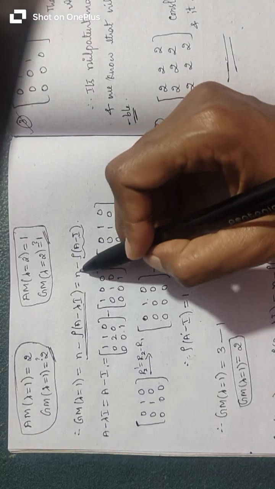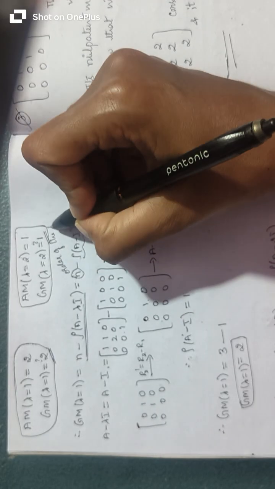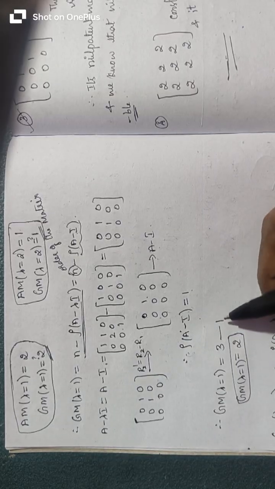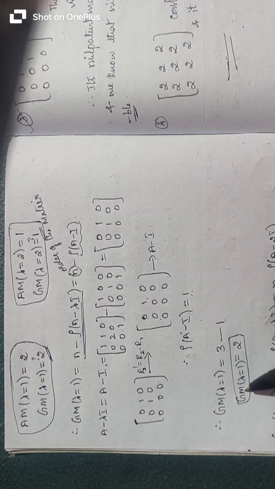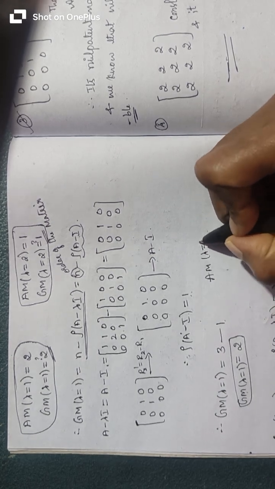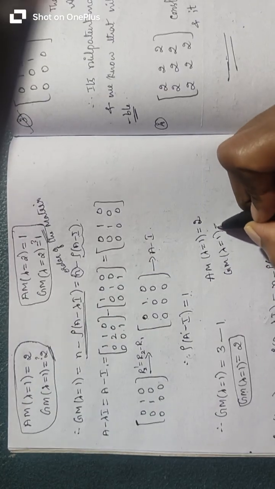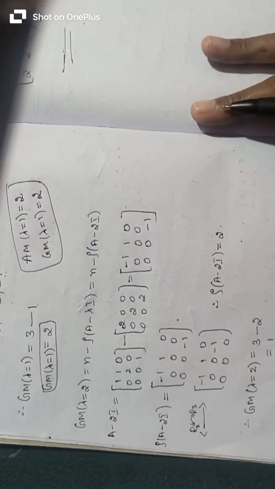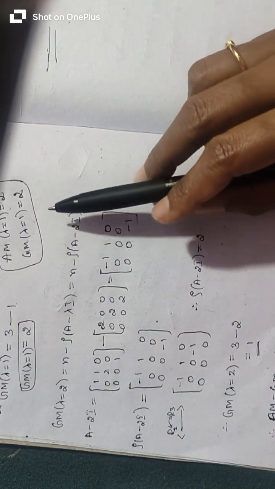The rank of this A minus I matrix is the number of non-zero rows, that is 1. So substitute now. n is nothing but the order of the matrix, which is 3, since the given matrix is of order 3 cross 3. So 3 minus rank of A minus I, which is 1. So geometric multiplicity of lambda equal to 1 is 2. We have seen algebraic multiplicity of lambda equal to 1 is 2, and geometric multiplicity of lambda equal to 1 is also 2. So this can be considered diagonalizable if for the second eigenvalue also we get AM equal to GM.